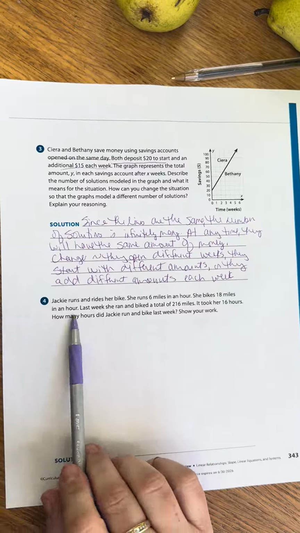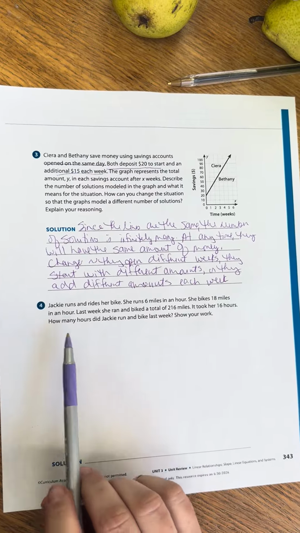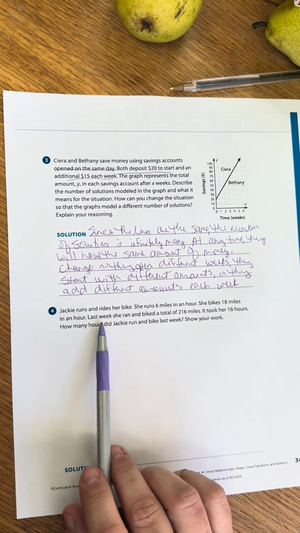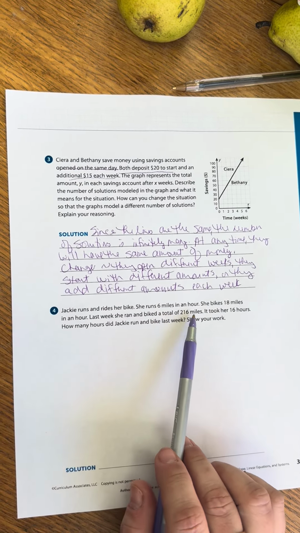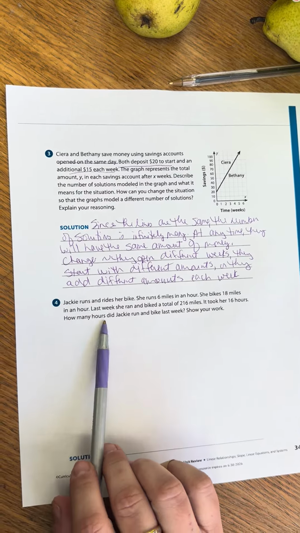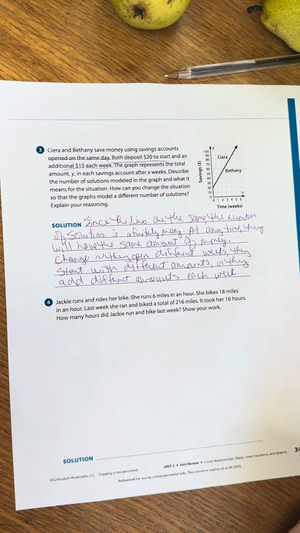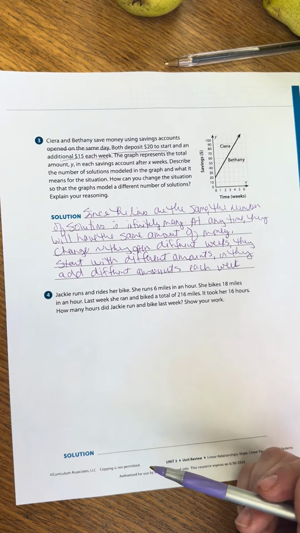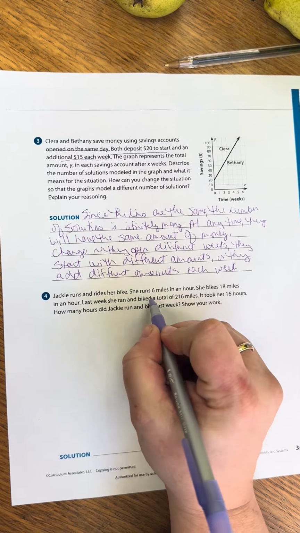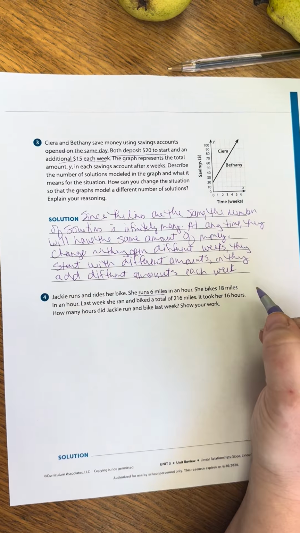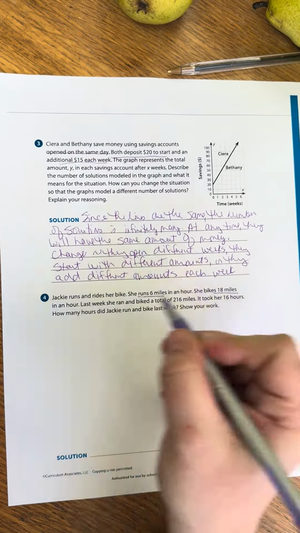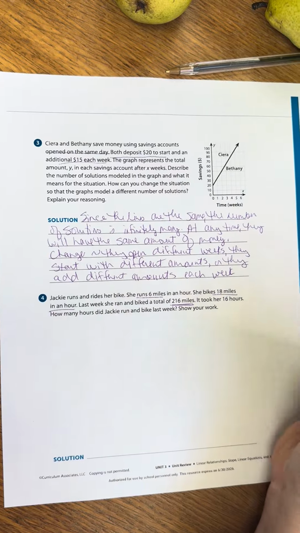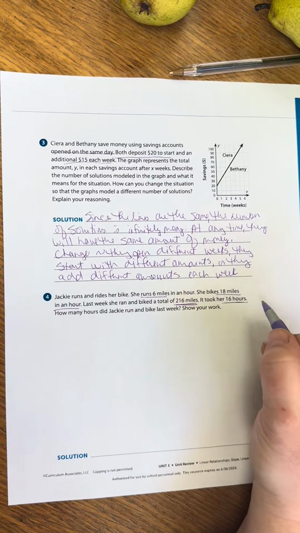All right, last one. Jackie runs and rides her bike. She runs 6 miles in an hour. She bikes 18 miles in an hour. Last week she ran and biked a total of 216 miles. It took her 16 hours. How many hours did Jackie run and bike last week? Show your work. So basically what you have to do is create 2 different equations. The information that we have is she runs 6 miles in 1 hour and she bikes 18 miles in 1 hour. Last week she did a total of 216 miles and it took her 16 hours.